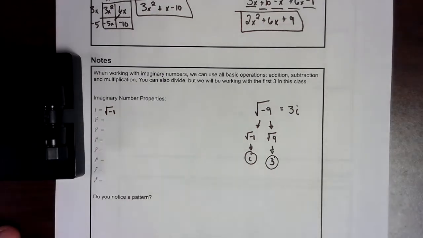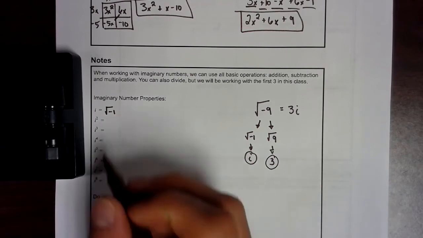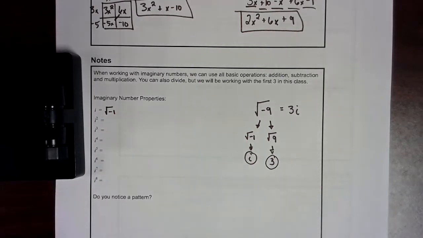So we definitely need to know that i is equal to the square root of negative 1, and then also how to reduce it out. We're going to get some more practice with that in other lessons. The only other thing we need to know for this lesson is what i squared is.